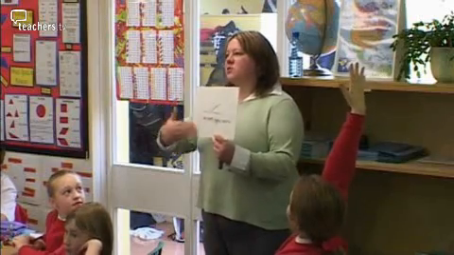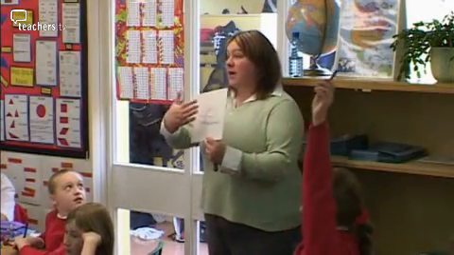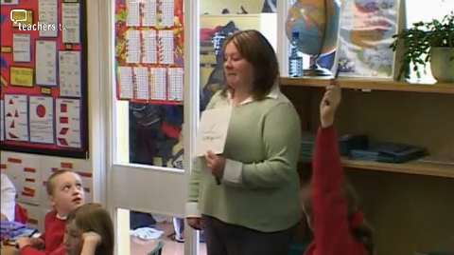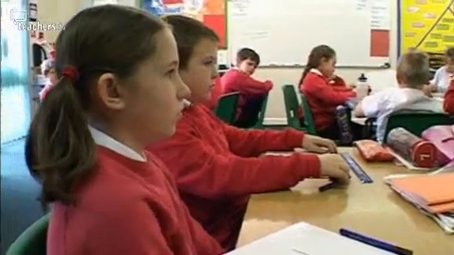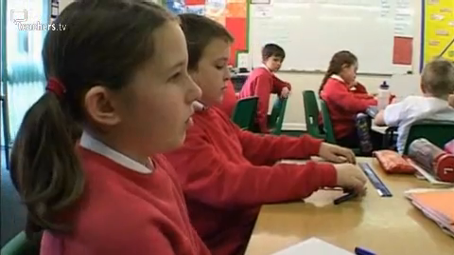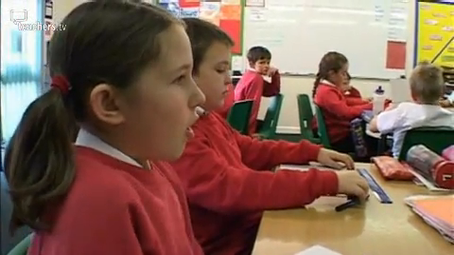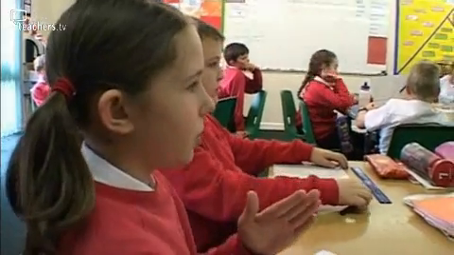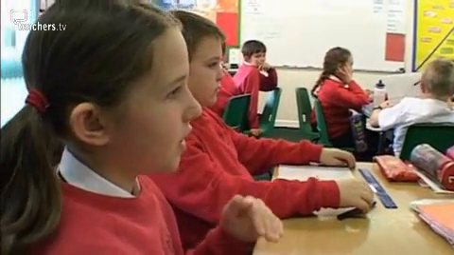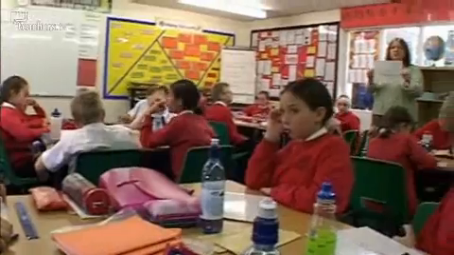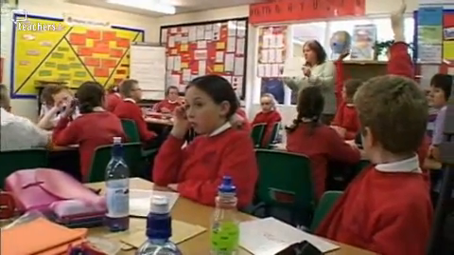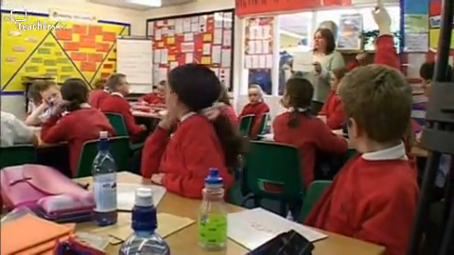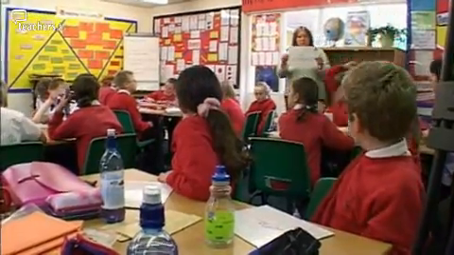If this was a switch you could see, if it was for a light, would the light be on or off? Beth, what do you think? Would it be off because the switch is pointing upwards, so the electricity can't get straight through to the bulb? What is there in the circuit that's preventing the electrical current travelling through there? What do you think, John? A gap.